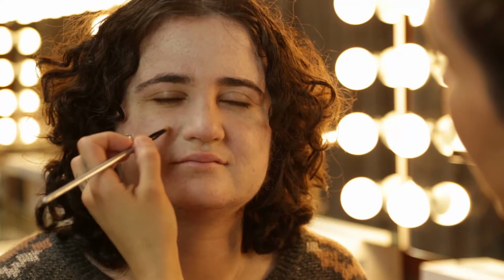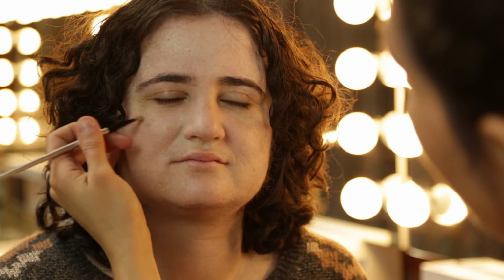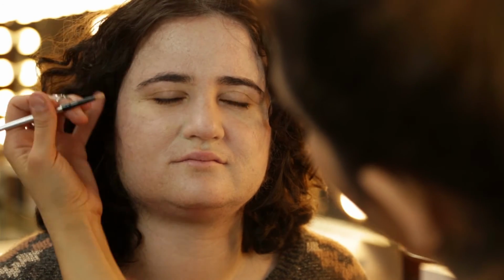So after I have put on her full face, I'm still going to go back in with a cream concealer again, and anything that fell out of place, I'm going to spot it back throughout the face.